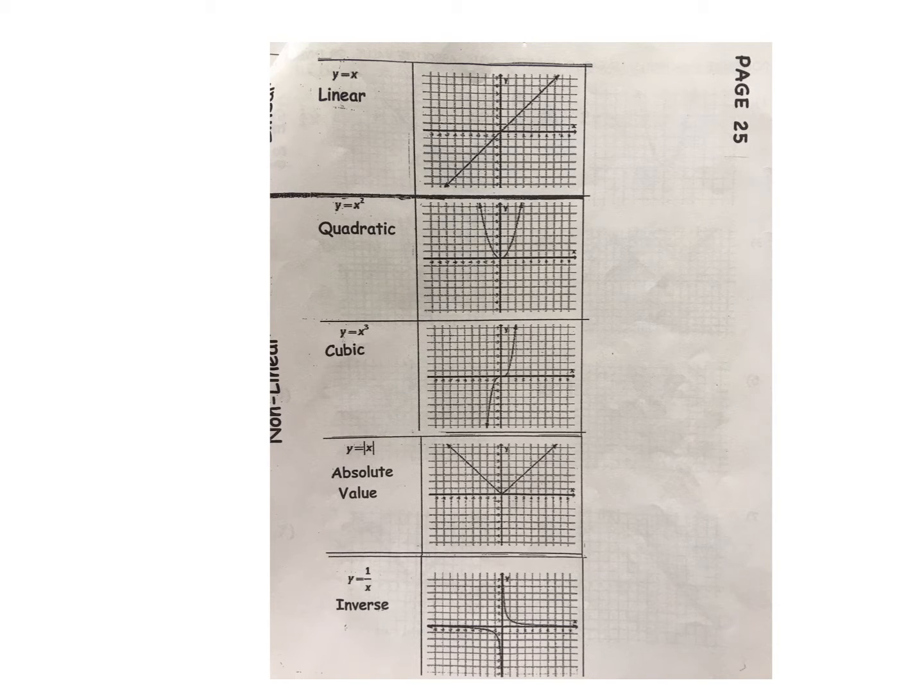Welcome to page 25. Here we're going to look at a variety of functions. We have linear functions, quadratic functions, cubic, absolute value functions, and inverse functions or equations. Let's start at the top. Please take notes as we go through each one of these equations.